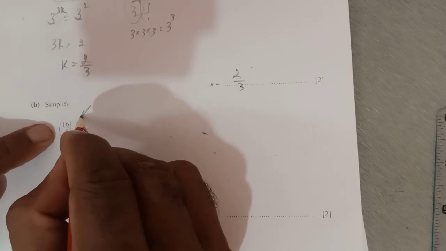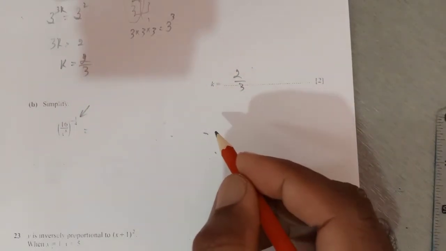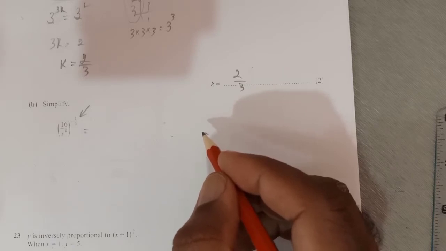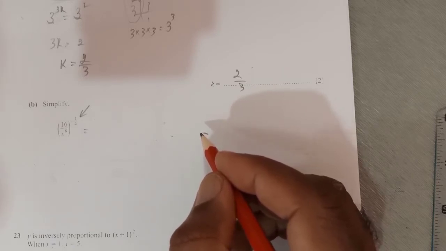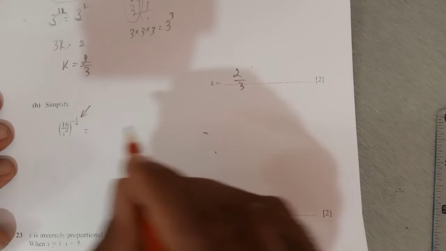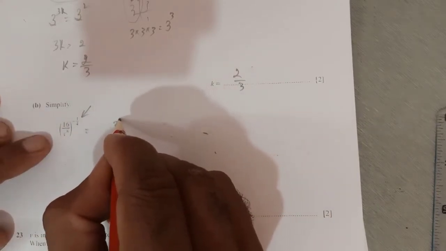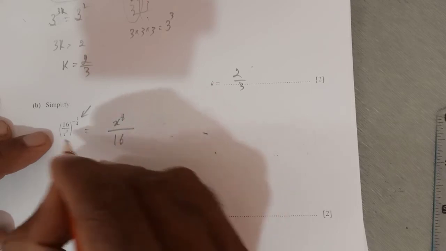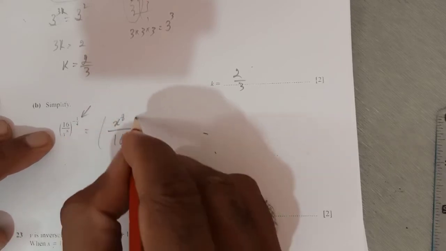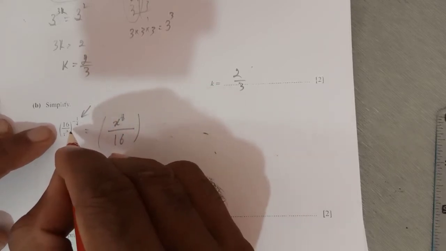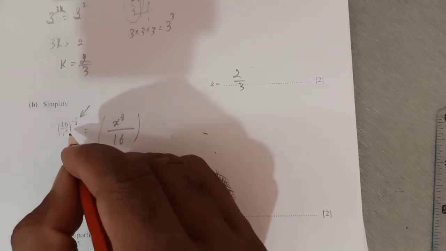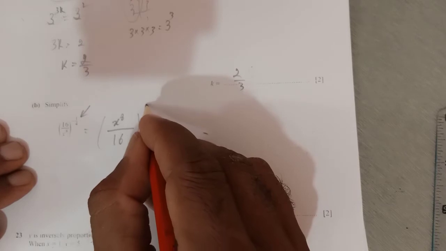This expression has a negative power. First I change the sign of this power. For this purpose I have to take the reciprocal of 8x over 16. When I take the reciprocal of this fraction or expression, the power has now become positive.